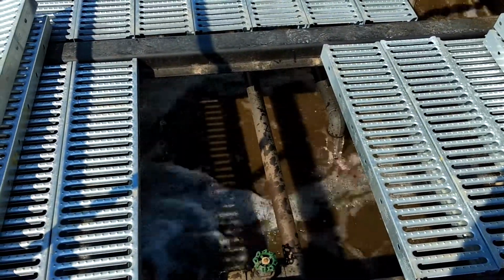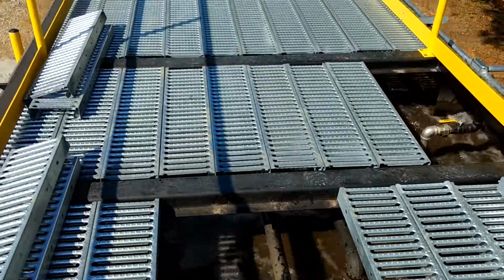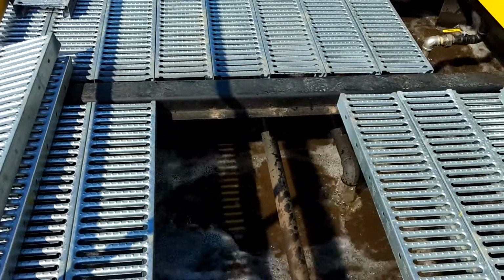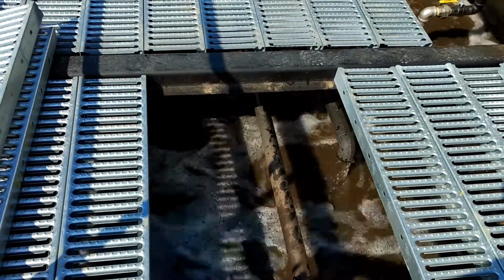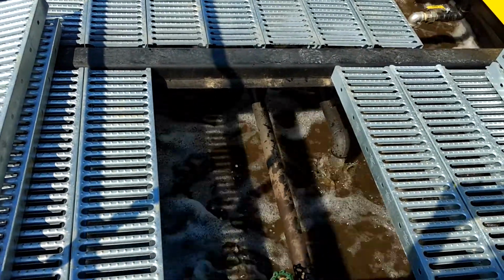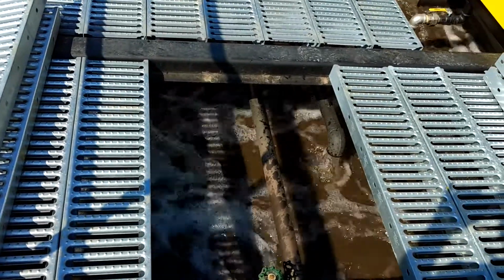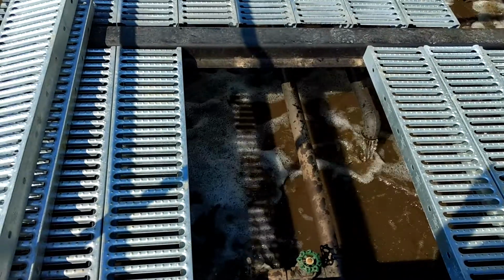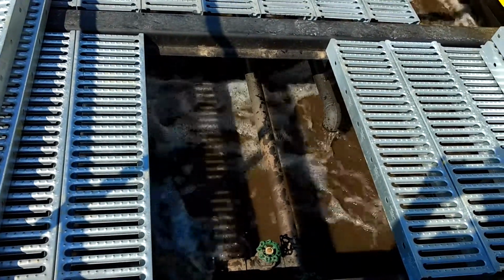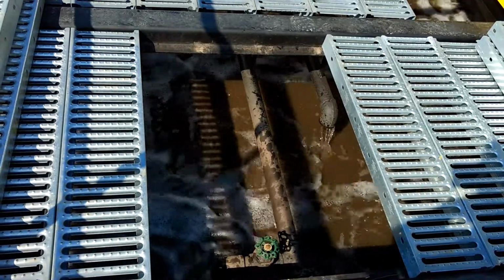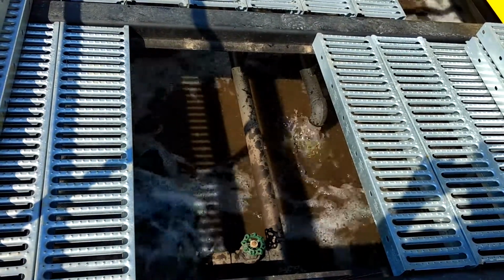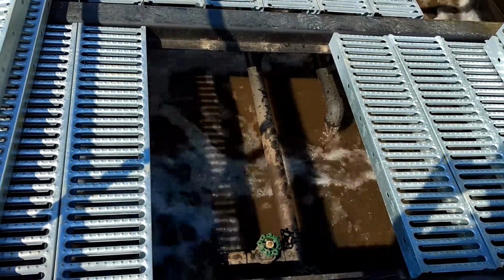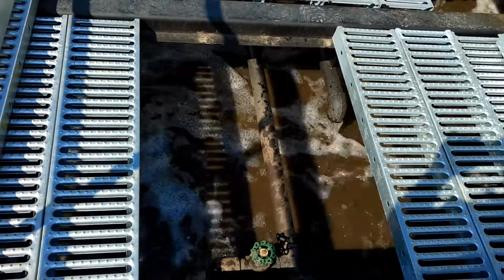This section here of 4 sets of grating is the aeration chamber. The bacteria in this chamber are the same bacteria that you would find out in the environment, in a lake, a stream, a river. The only difference is that within an activated sludge process, the process is speeded up, and we're giving the bacteria everything they need in terms of food and oxygen so that they can quickly reduce the pollutants in the wastewater.